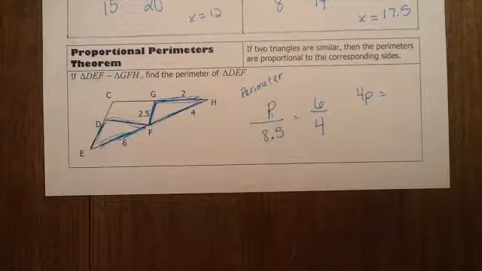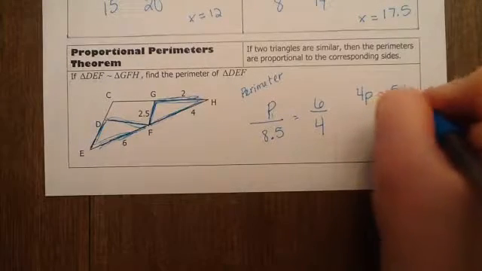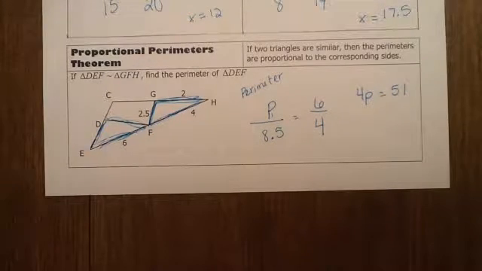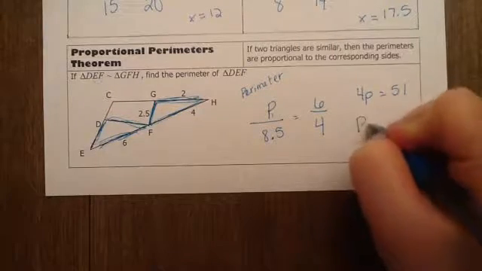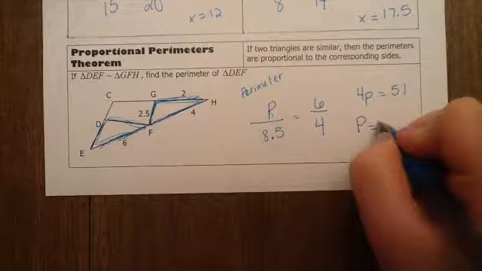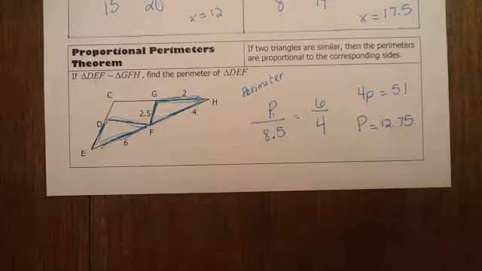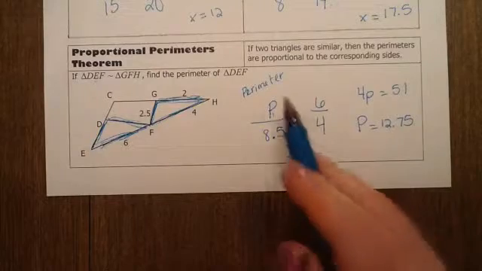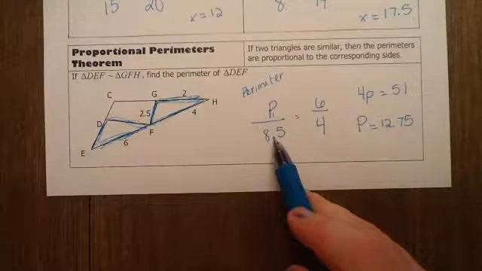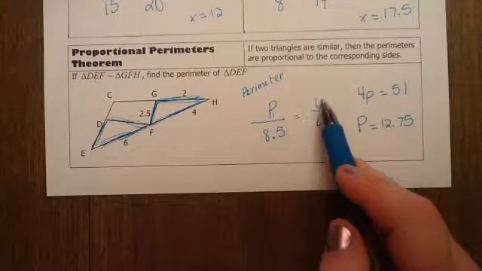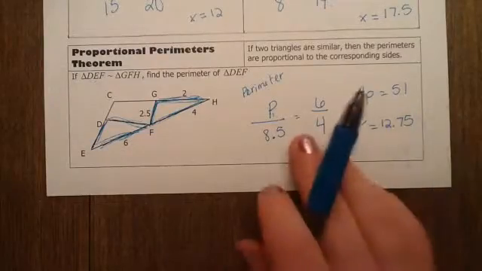Go ahead and cross multiply. 8.5 times 6. Divide by 4. The perimeter of the left triangle, 12.75. So perimeter of the left compared to the perimeter of the right, side of the left compared to side of the right. Nice job.